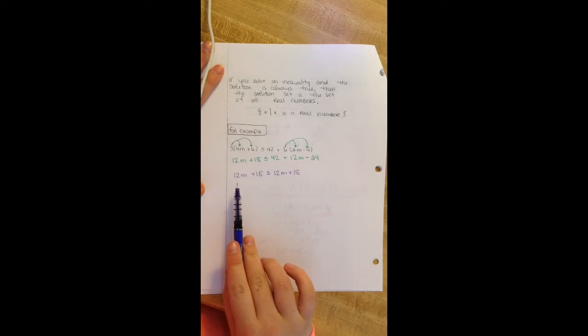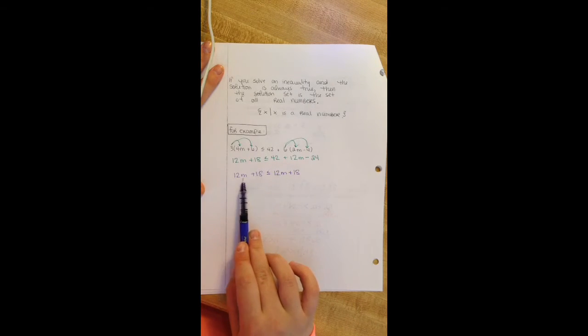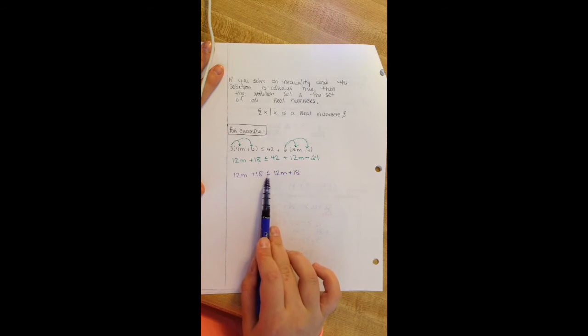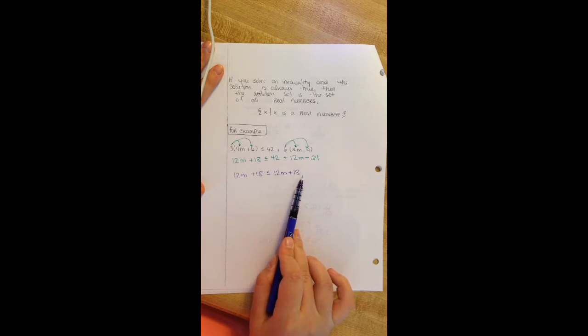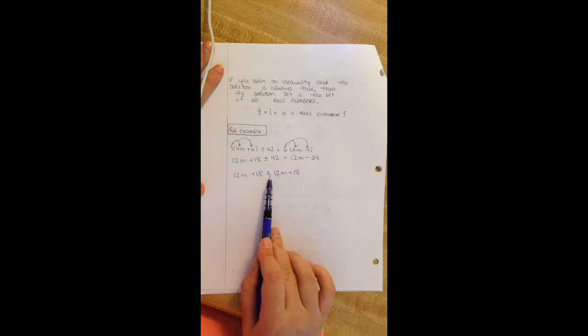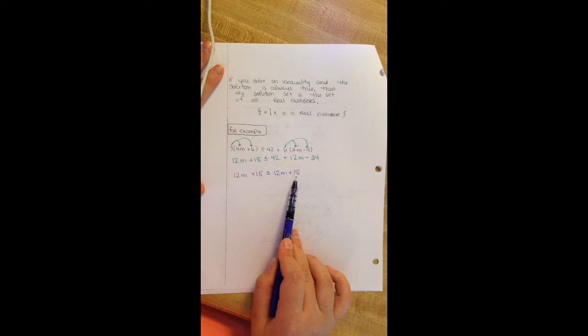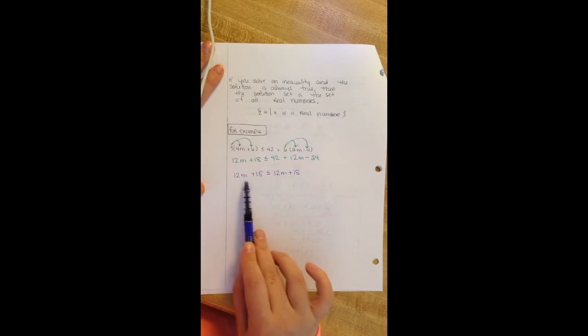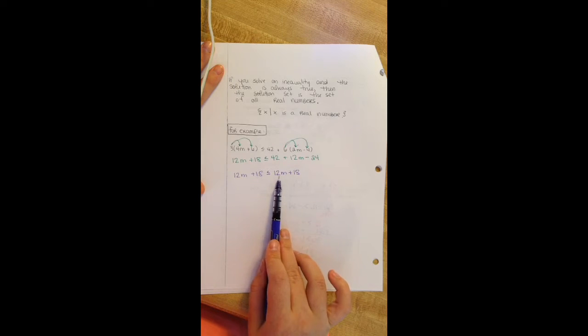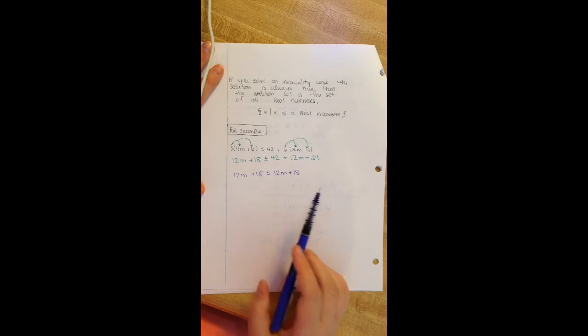Now look, we're setting ourselves up for an identity here because we have 12m plus 18 is less than or equal to 12m plus 18. If we were only worried about that equal to sign, would this always be true? Yes, absolutely. 12m plus 18 is the exact same thing as 12m plus 18, so they're going to equal each other.